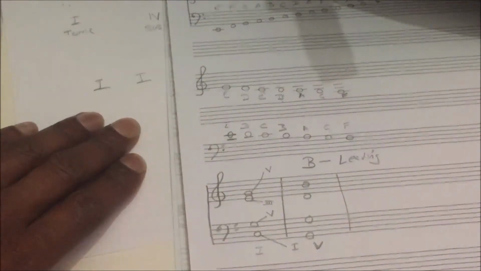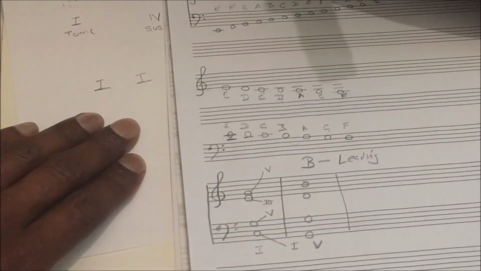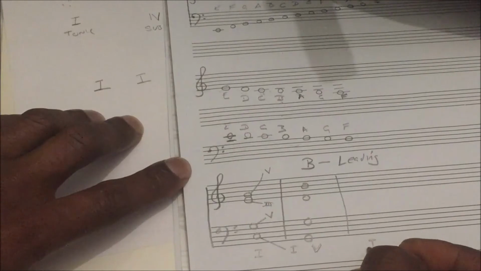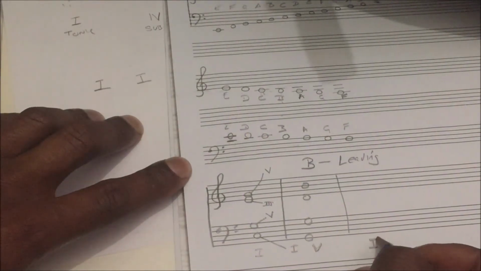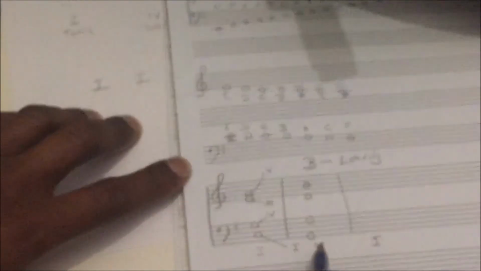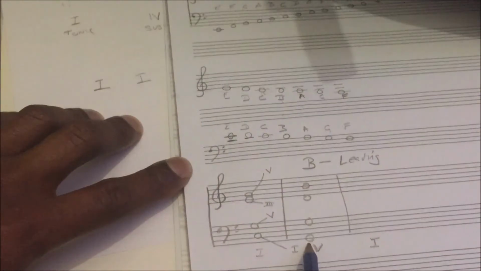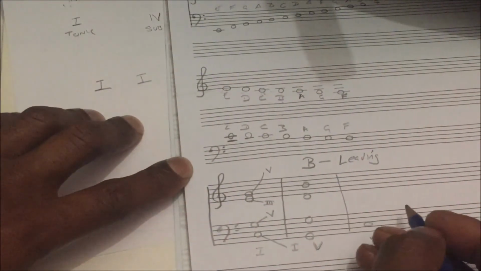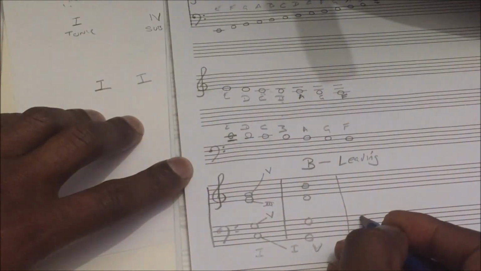The next chord would be, the dominant follows the tonic. So going back to 1 would be a C chord. Now to make this a perfect cadence, we've got to make this dominant G go back to C. So I'll do a C chord.